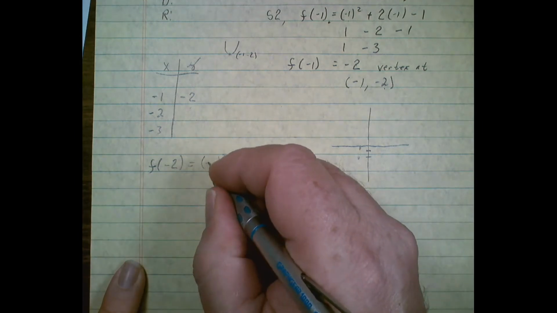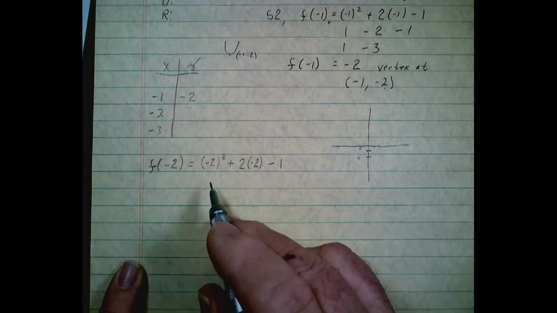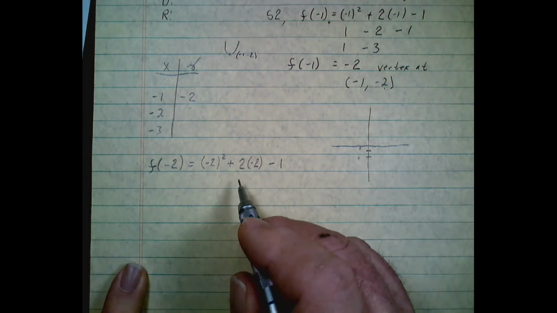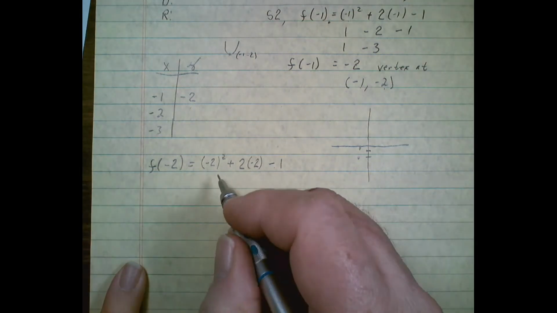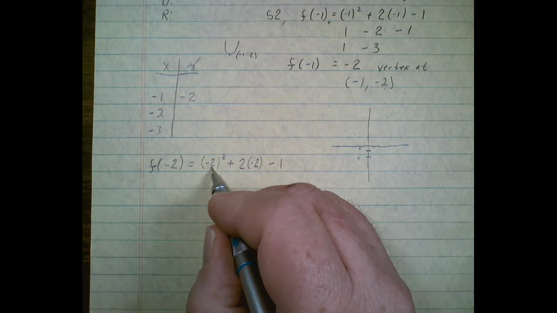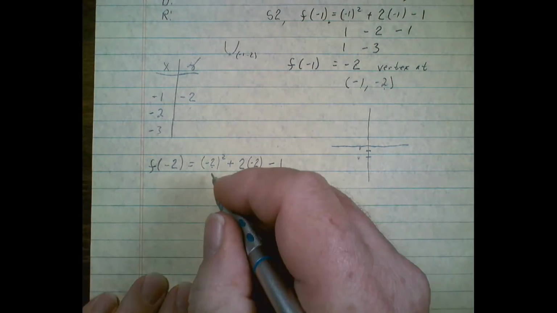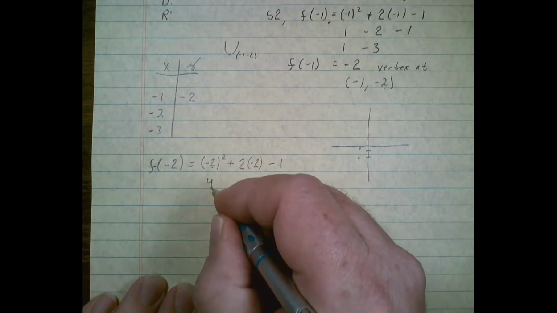All right, so I'm plugging in my negative 2's. We always use parentheses to avoid mistakes, because remember, you're taking the whole value of x and squaring it. So in this case, I have a negative times a negative. So what's a negative 2 times a negative 2? That would give me 2 times 2 is 4, so a positive 4.